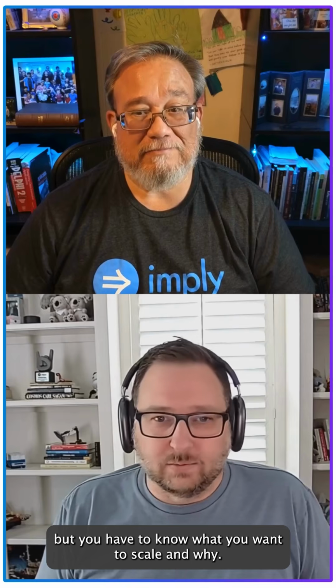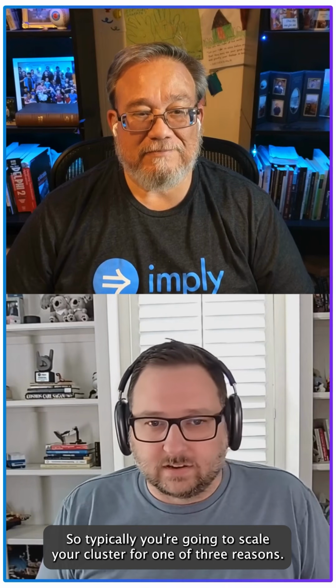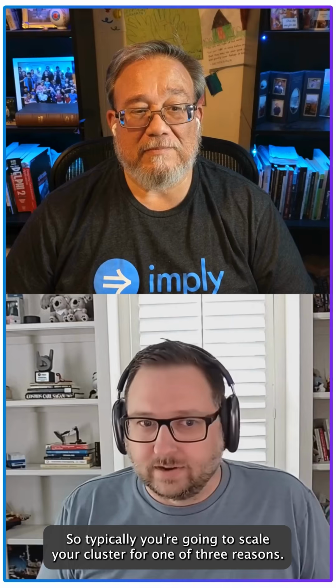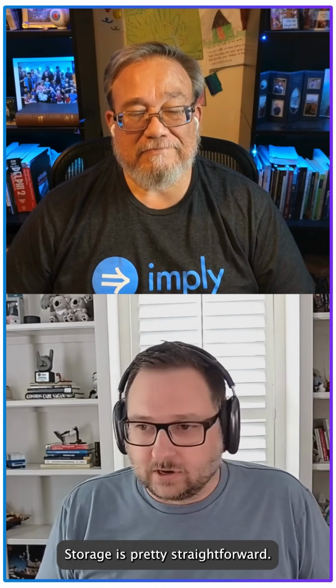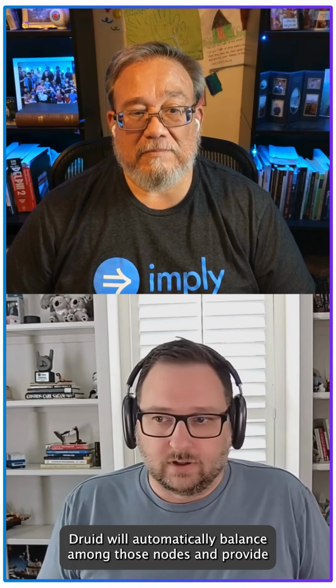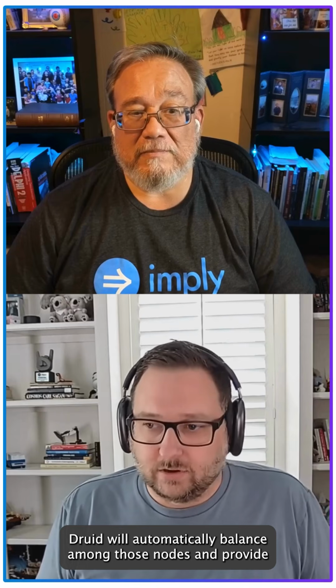Apache Druid's architecture makes scaling very easy and flexible, but you have to know what you want to scale and why. So typically you're going to scale your cluster for one of three reasons. It's either going to be storage capacity, query performance, or ingestion. Storage is pretty straightforward. You can always just add additional data nodes. Druid will automatically balance among those nodes and provide additional capacity. You generally don't want to just add disks to your existing nodes because as you add data, you want to have matching compute resources, your CPU and memory, in order to make sure you don't lose query performance.